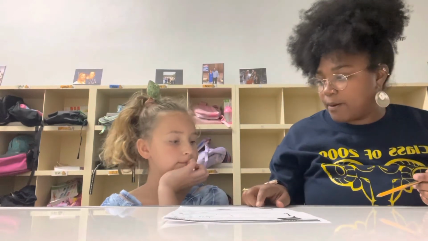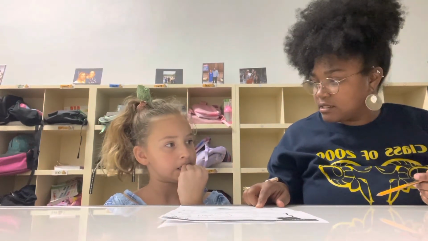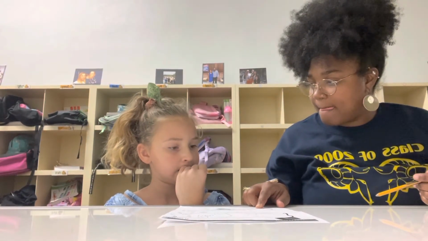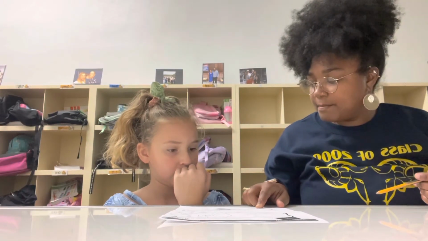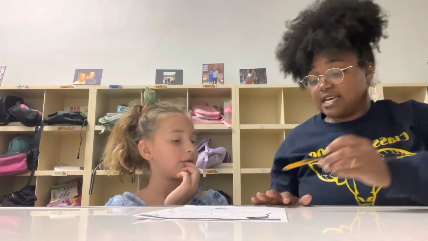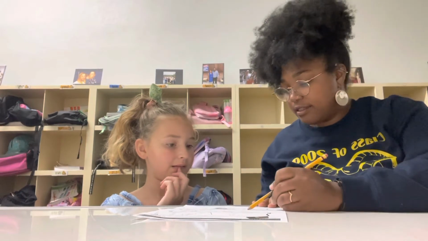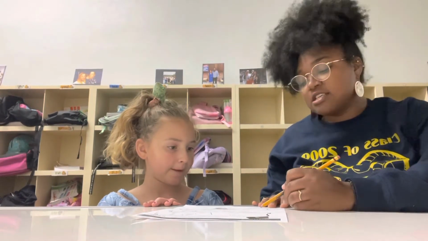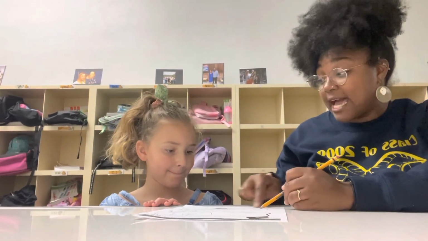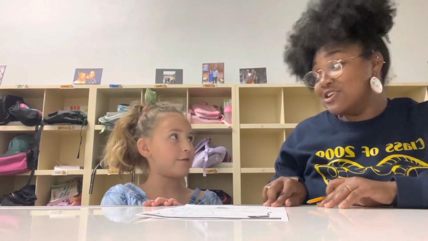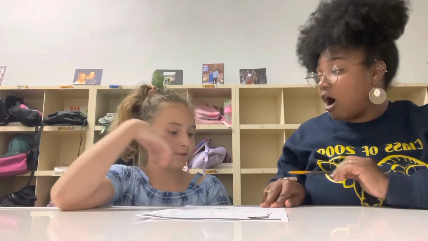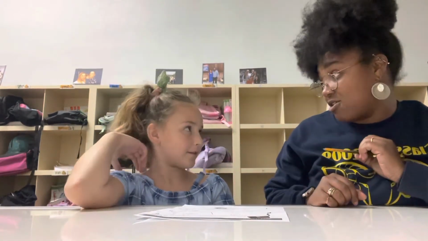So 24 represents how many sides? 4 of the sides, which is this side, this side, this side, and this side. So does 24 tell me how long my last side is? No, it doesn't. It just tells me how many in all of the sides that were given to me are.